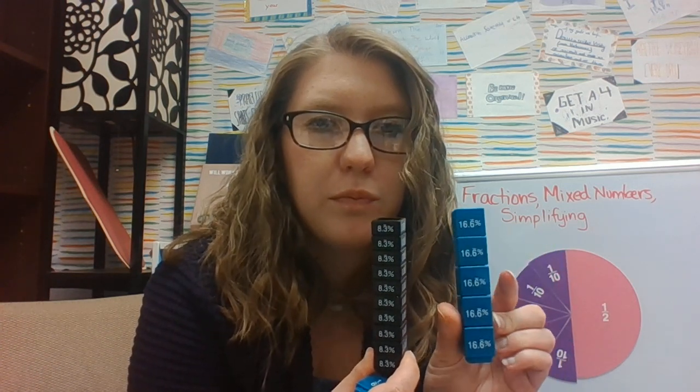1/6 and 1/12, these are the exact same. I can see that 2/12 is the same as 1/6. So these are the same amount. I can see that they're interchangeable when I pop them off. Okay, so these are useful because they also show the decimal equivalent and they show the percent equivalent, on all of these.